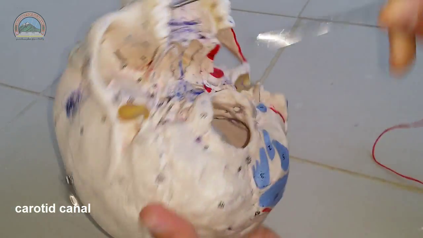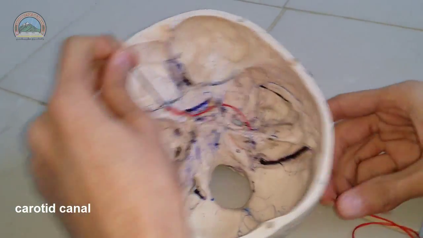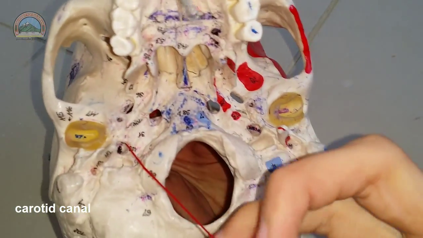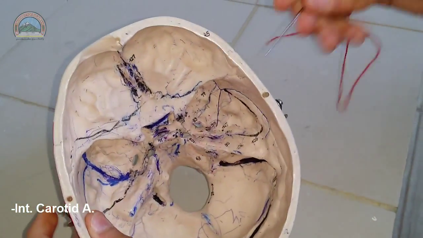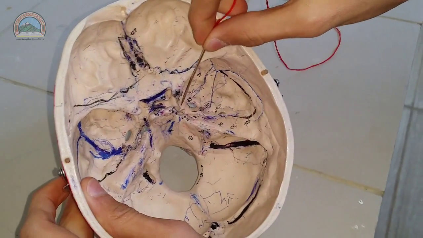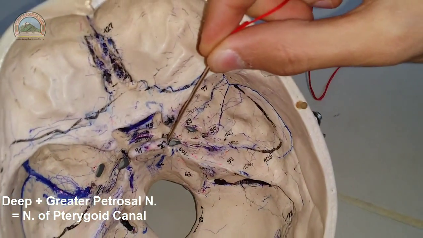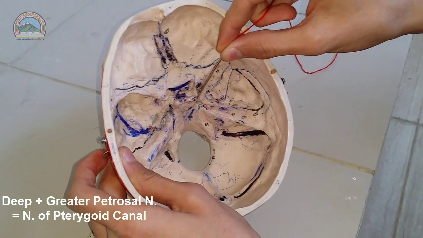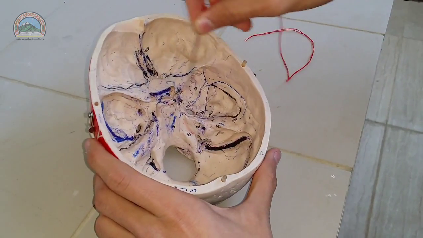This is the carotid canal, for the transmission of the internal carotid artery. Over the foramen lacerum we also have the deep and greater petrosal nerves, which join to become the nerve of the pterygoid canal. And that's done for the middle cranial fossa.